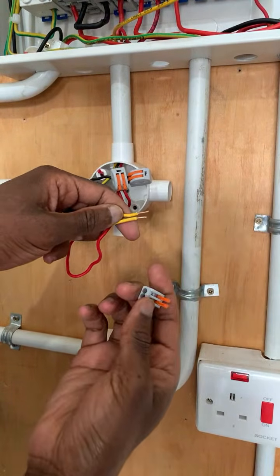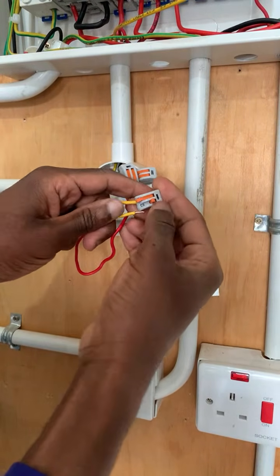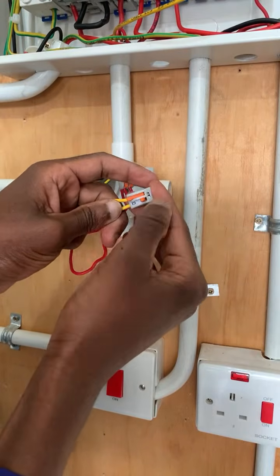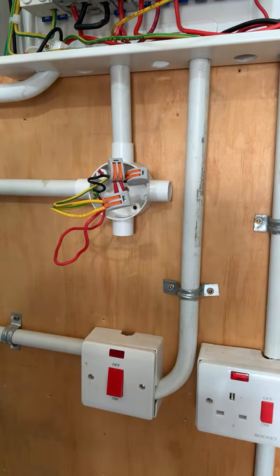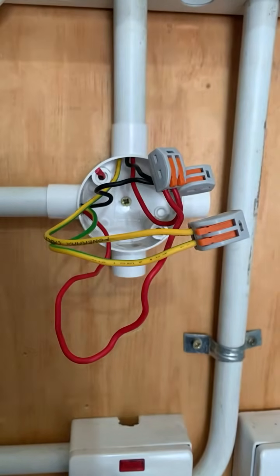Look at that, very fast. If I want to join them again, simply clip them in. This one, clip them in, very fast, right? It makes work to be very neat, very fast.